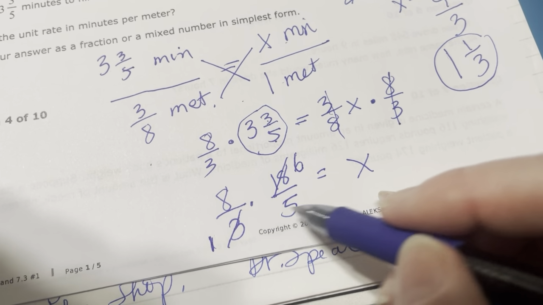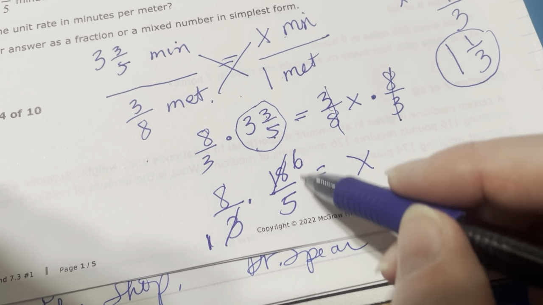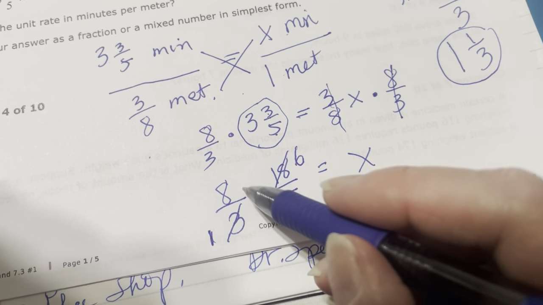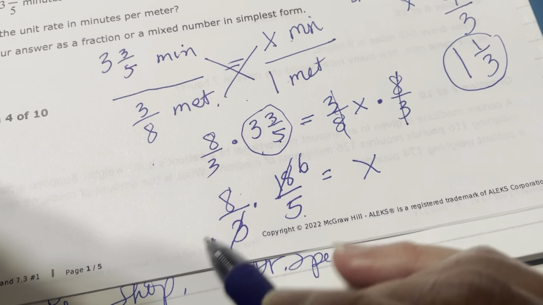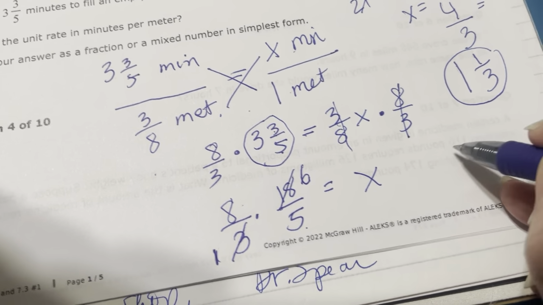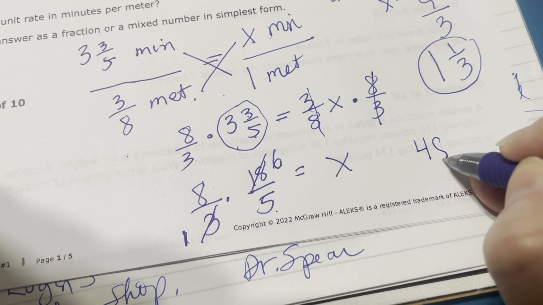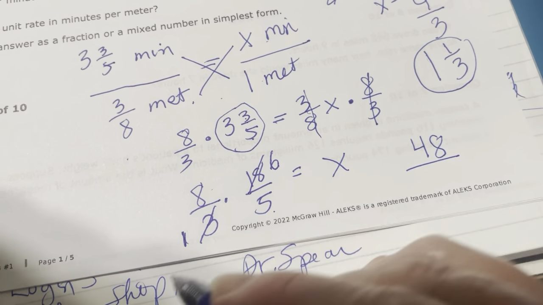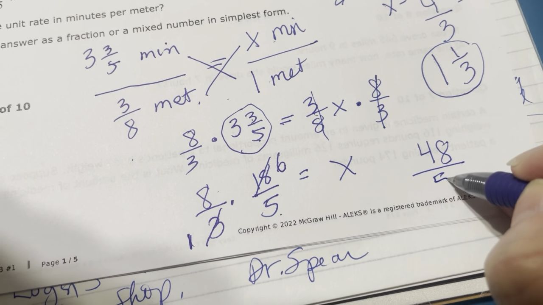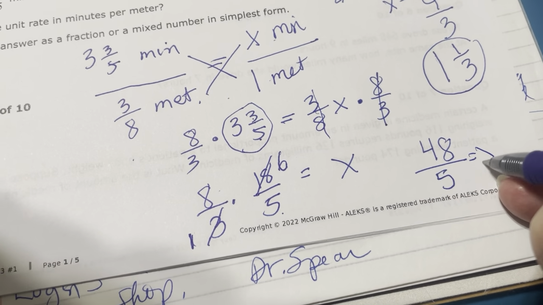And 8 and 5 don't cancel anything, and neither does 6 and 5, so we're ready to go ahead and multiply. 8 times 6 is 48. 1 times 5 is 5 equals x.